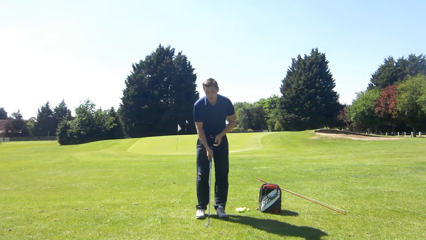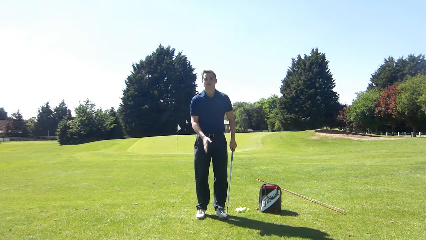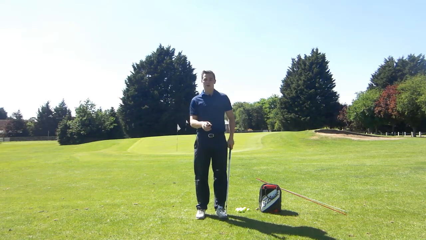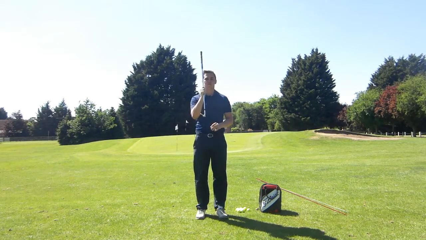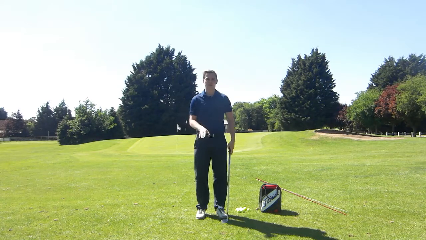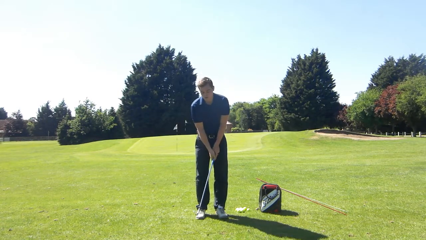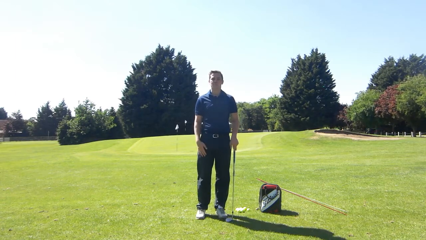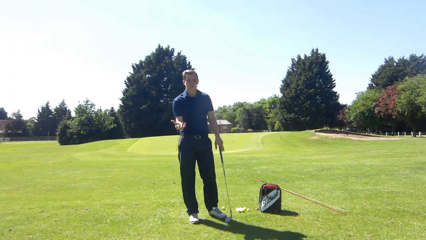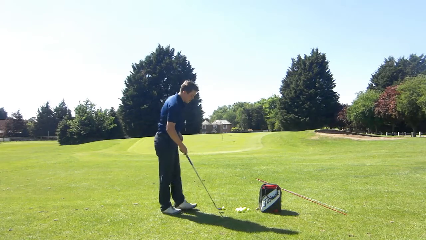You could play around with the angle of attack, so you could put ball positions in slightly varied places. But for me, I'd be more working on the dynamic loft. When you start changing angle of attack too much, so you start hitting down more, you'll tend to notice contact might suffer a little bit.